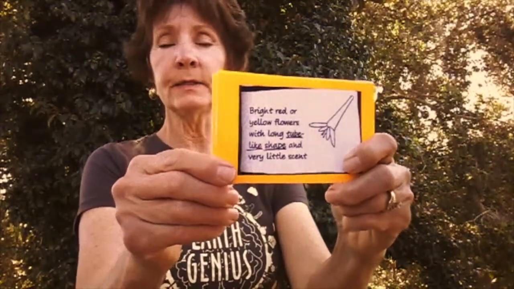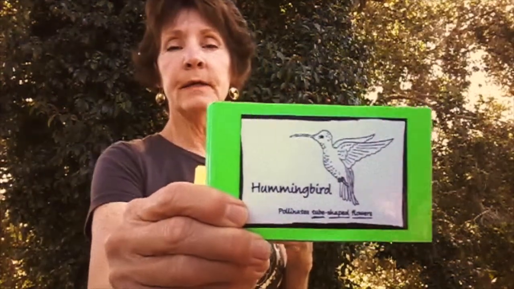Just download the pollinator playing cards. You'll print them up and cut them up into individual cards. So that is one of the flower cards. This would happen to be the corresponding pollinator card. So now you have your cards all ready to go.